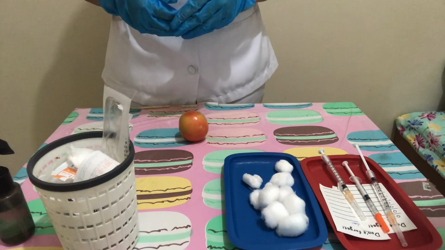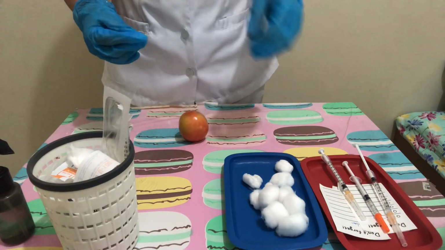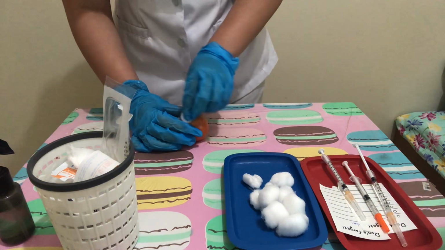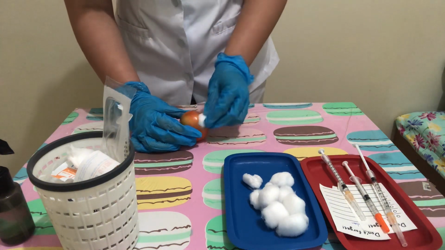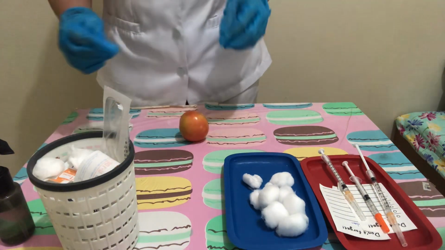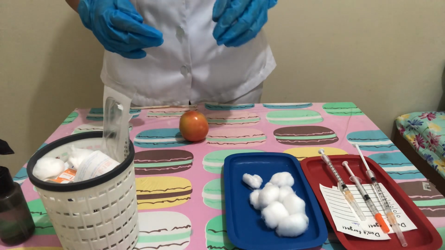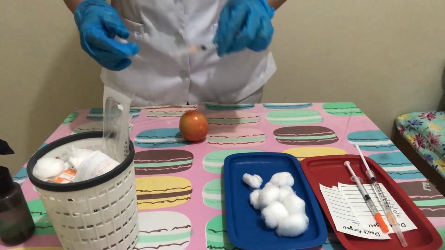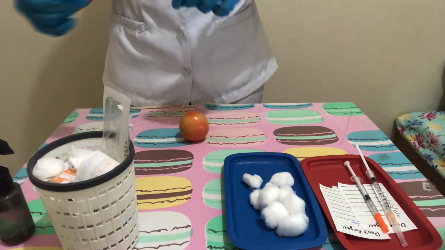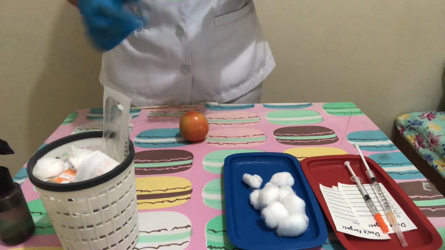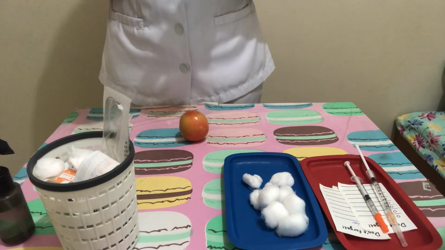Now cleanse the skin at the site using a firm circular motion. And then remove the needle cap while waiting for the antiseptic to dry, and expel any air bubble from the syringe.